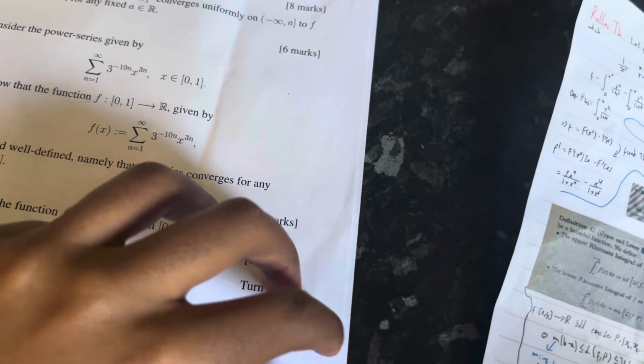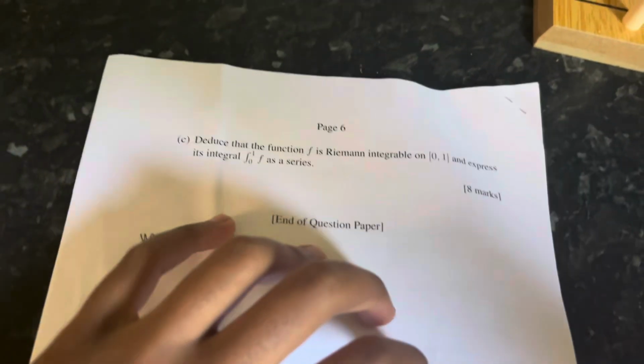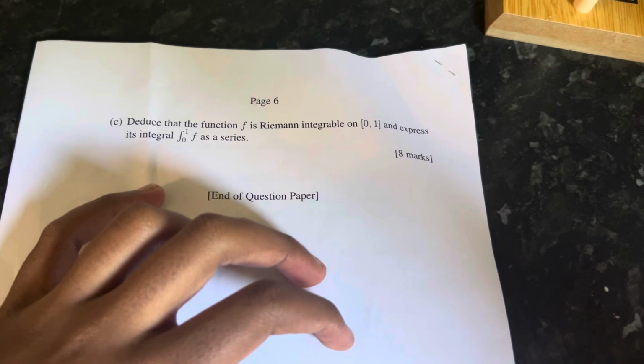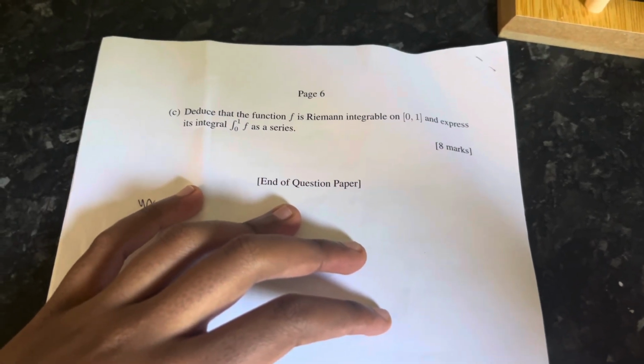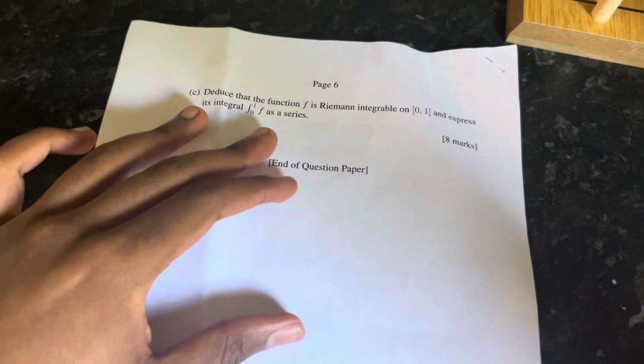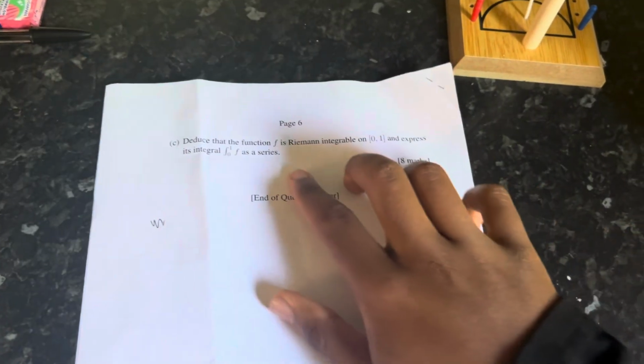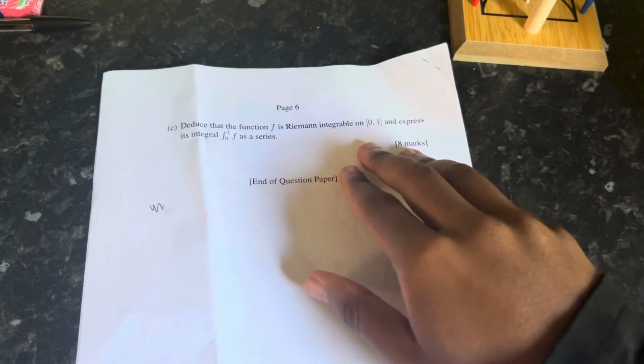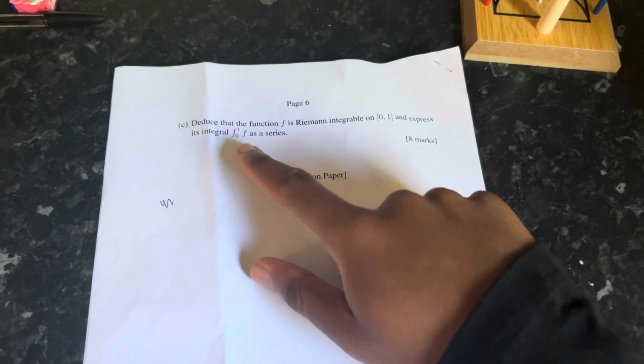And then for the final part, if I can get my hand to work. Show that the function f is Riemann integrable on [0, 1] and express its integral from 0 to 1 of f as a series. So yeah, I just said that it's Riemann integrable because it's a continuous function, and then it was simply integrating what's in the summation, and plugging in the limits of 0 to 1.